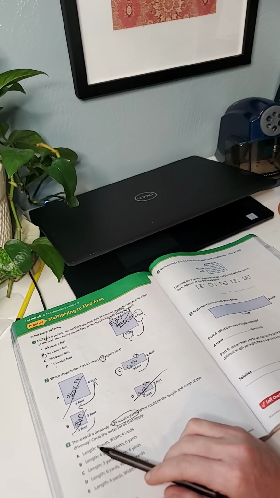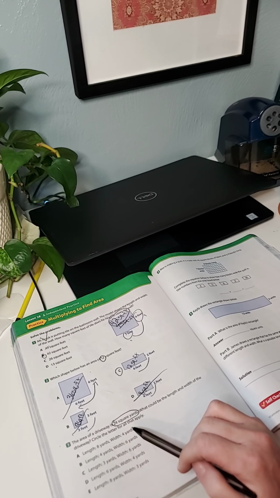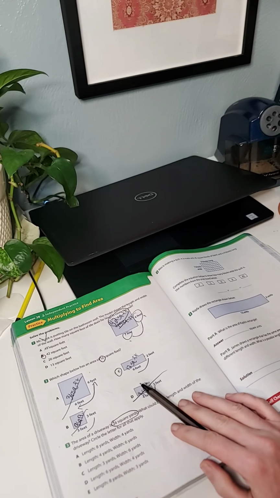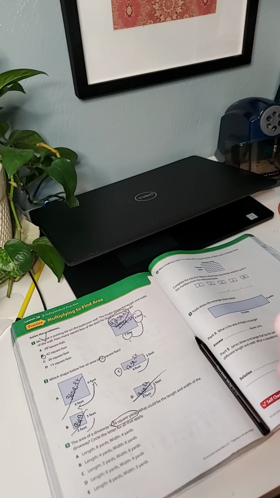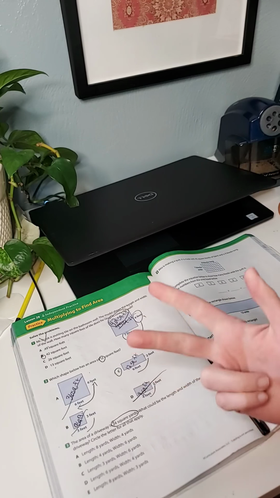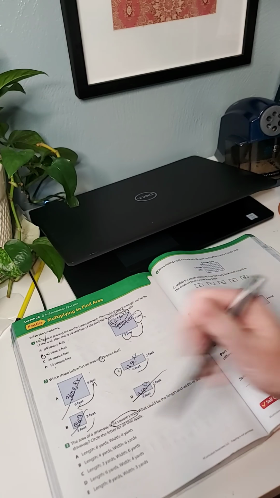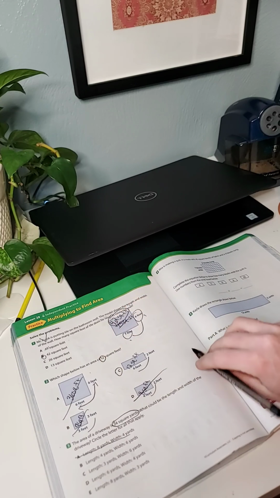A is 8 yards and 4 yards. Does 8 times 4 equal 24? Let's see. 8, 16, 24, 32. Oh no, get out of here, straight through.